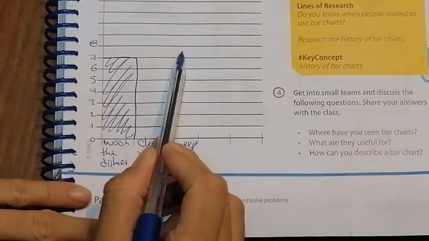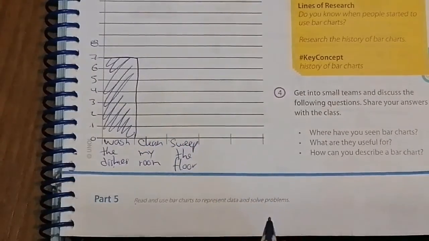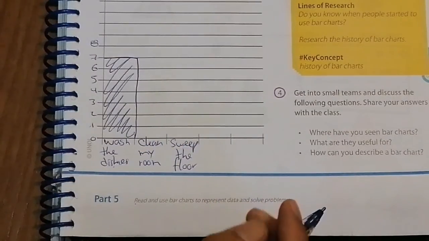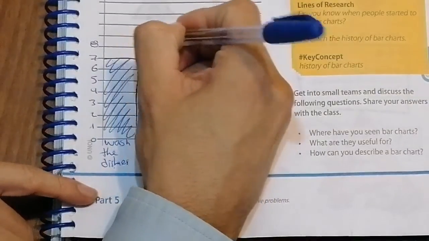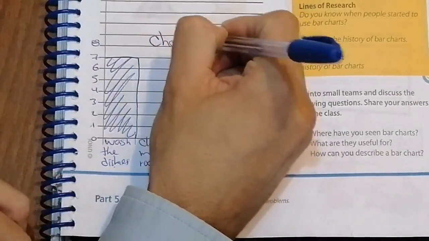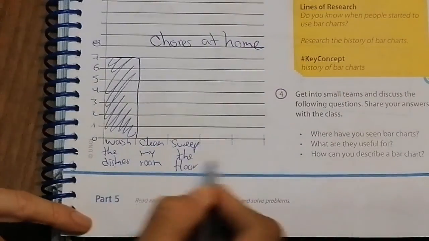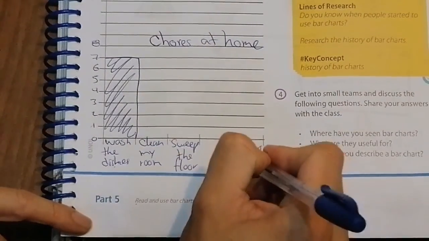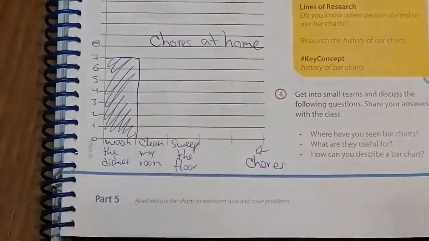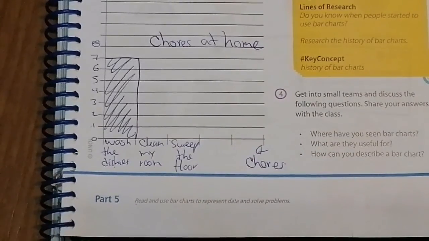Alright, so here we have our bar graph. We need to put a title for this bar graph. Maybe we can put it chores at home. And remember, these are the chores, right? So there we have it.